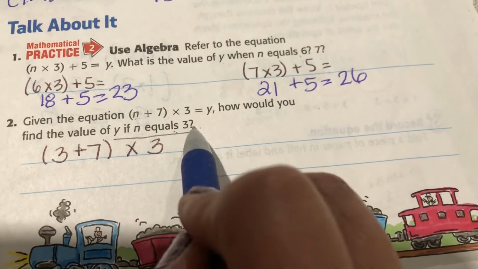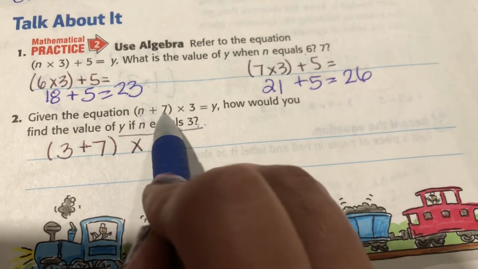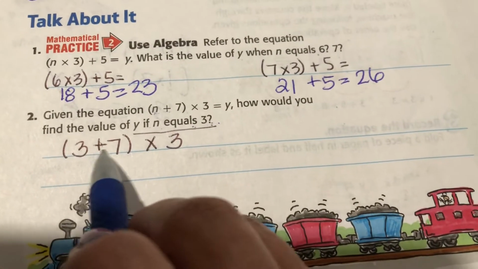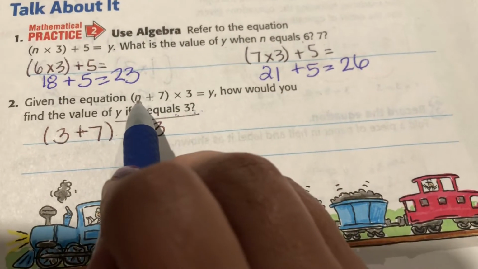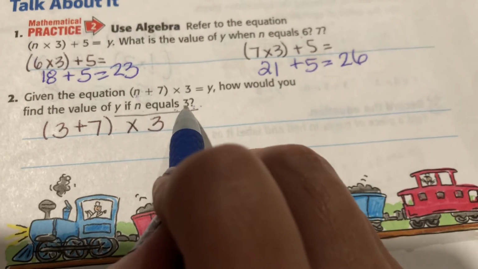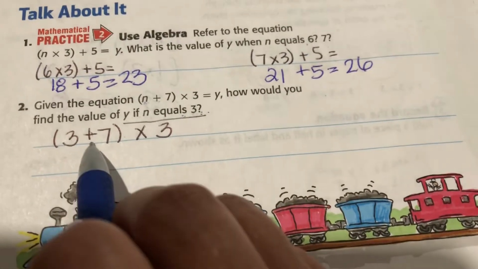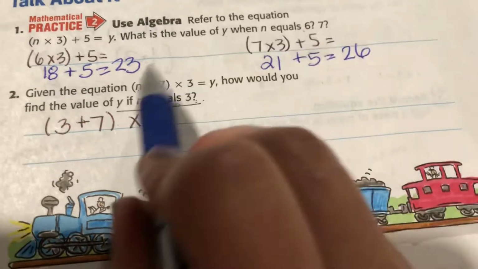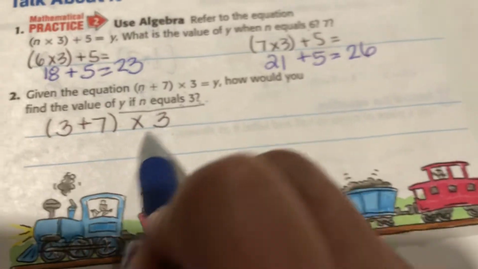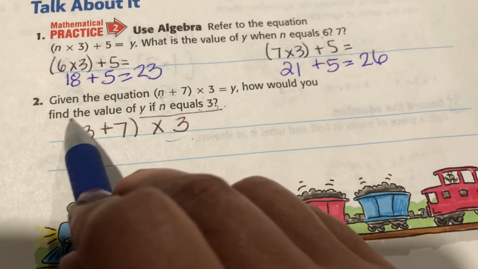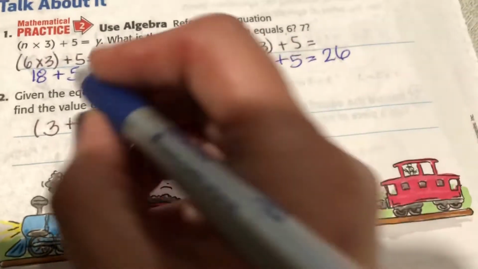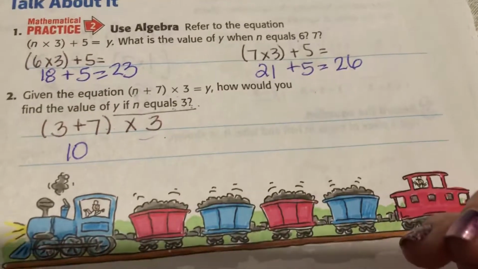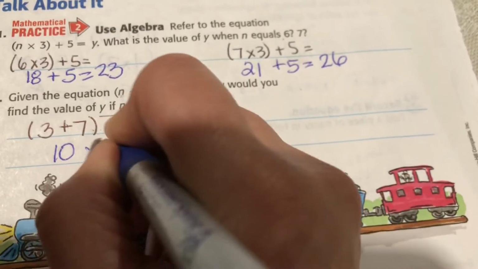So if n equals 3, it's going to be 3 plus 7. There it is, 3 plus 7, because n equals 3. All you do is take that n and replace it with the number they say to, 3. 3 plus 7, and this is plus, not times. And then times 3. First you want to do whatever's in the parentheses first. So 7 plus 3 equals, I hope you're saying 10, times 3.